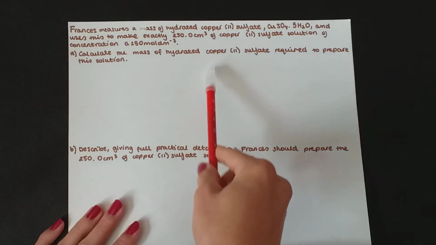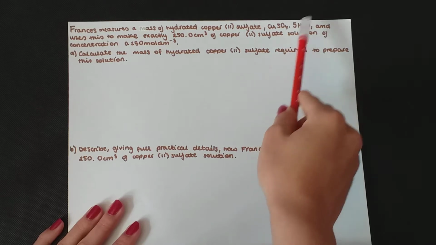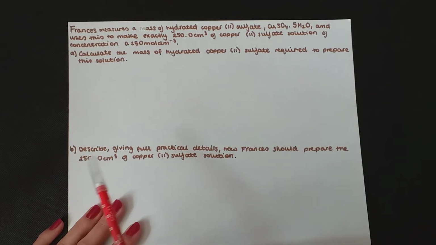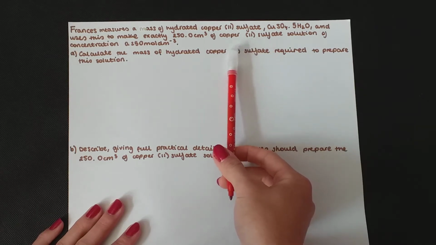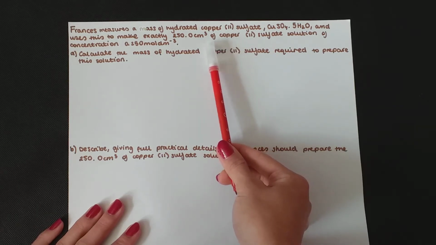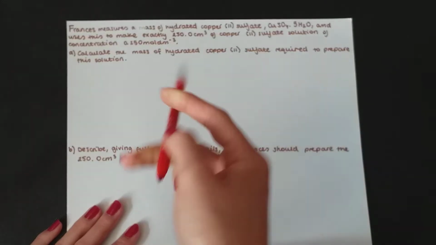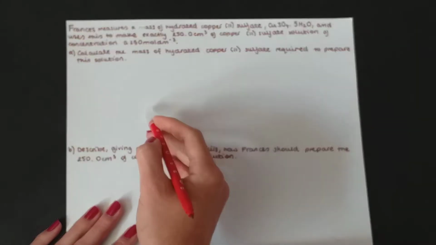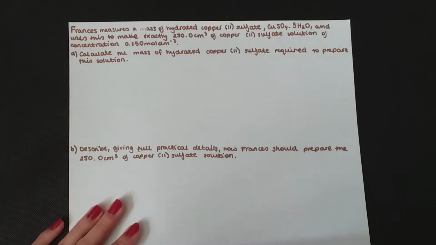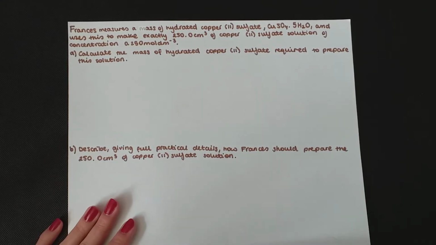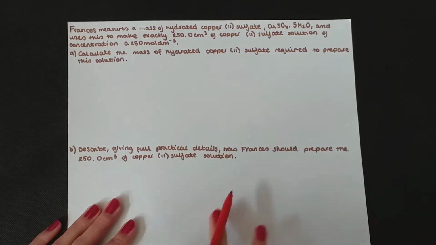So we have a copper sulfate solid. We're trying to find the mass of this. And then we have another solution. That's actually the same copper sulfate, but we're using this mass to make exactly 250 cm³ of copper sulfate solution. And we also get the concentration.